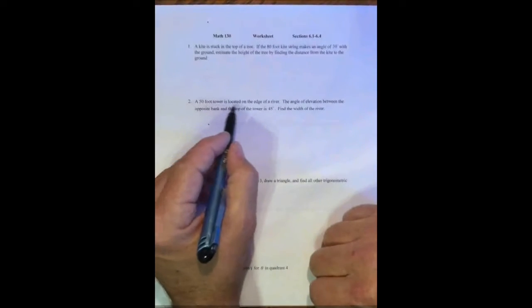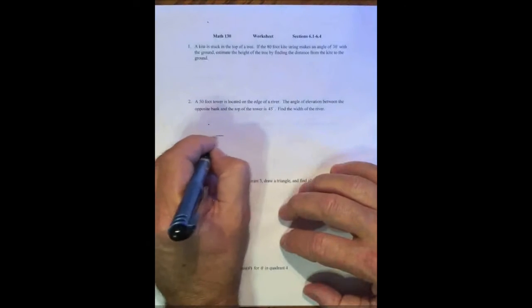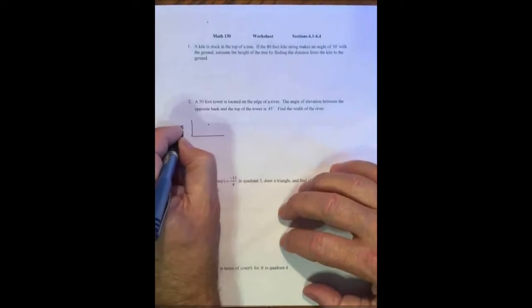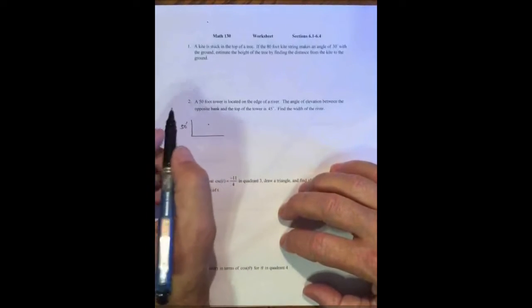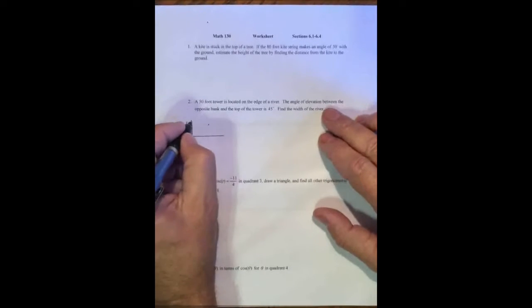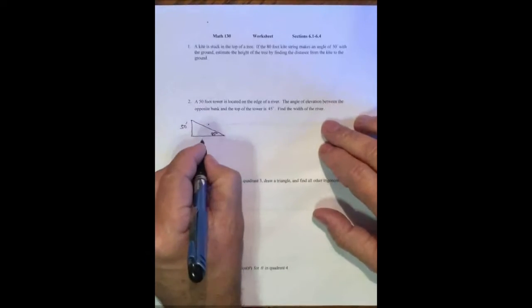We've got a 50-foot tower located on the edge of a river. Okay, so here's my river. That's how wide the river is. And I've got a 50-foot tower. The angle of elevation between the opposite bank and the tower is 45. So we're told that this is 45 degrees. Find the width of the river.